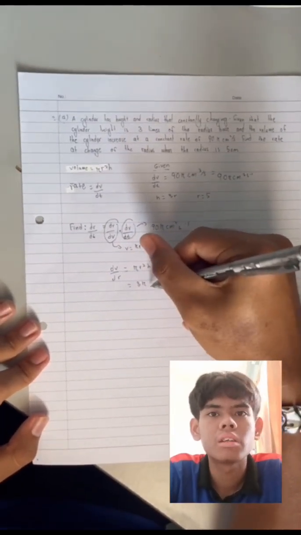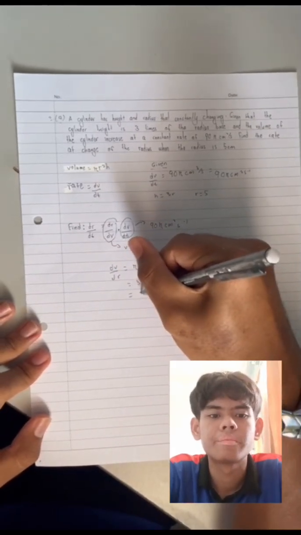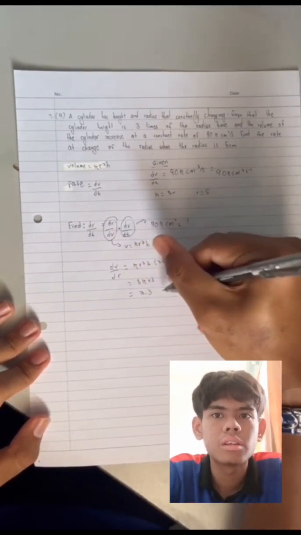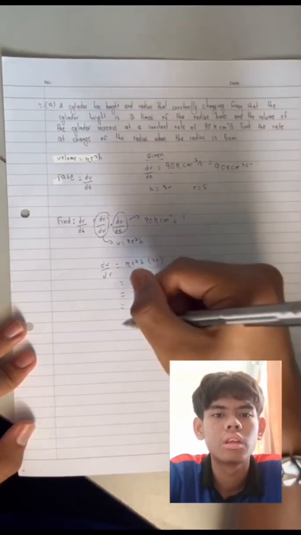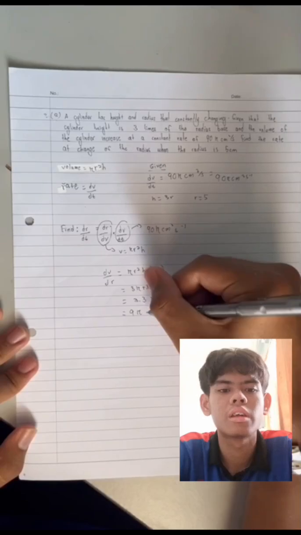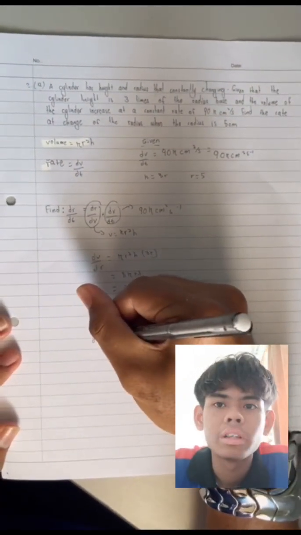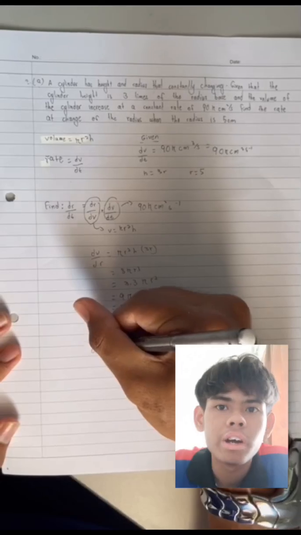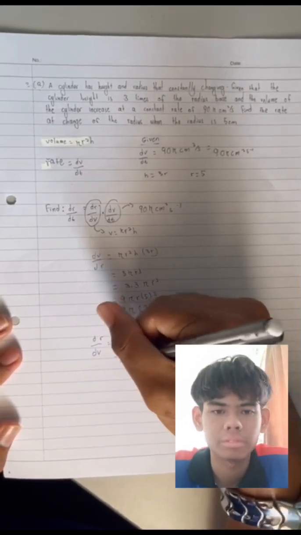dV/dr equals 9πr², and with r equals 5, 9π(5)², the final answer is 225π. And then, dr/dV equals 1 over 225π.